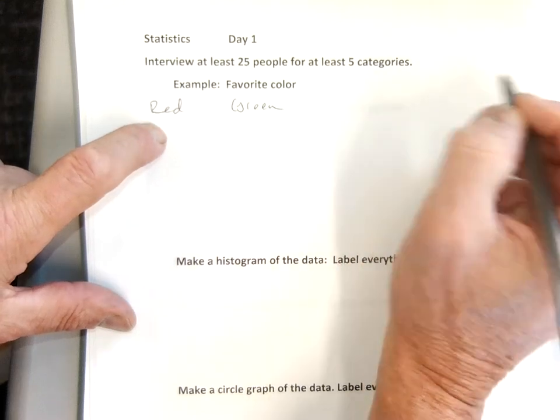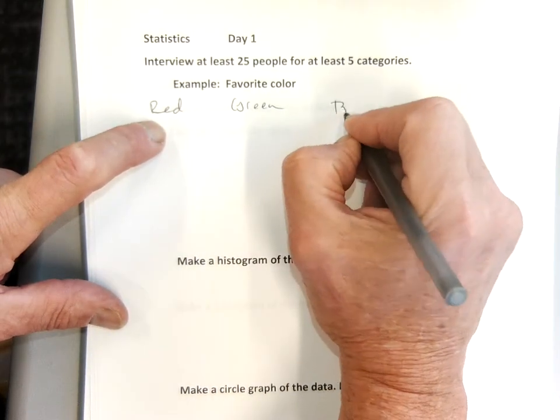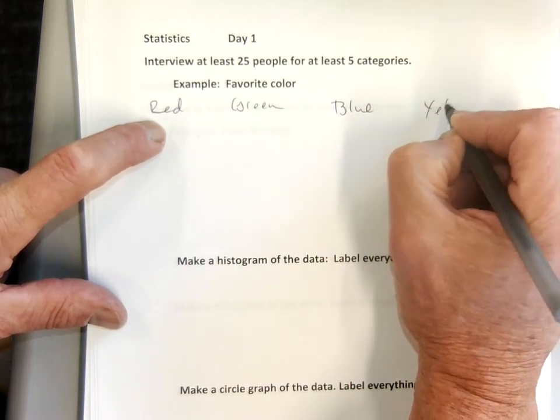Oh, what color am I missing that is a favorite color for you guys? Red, green, blue. What else? Maybe yellow. Good enough.